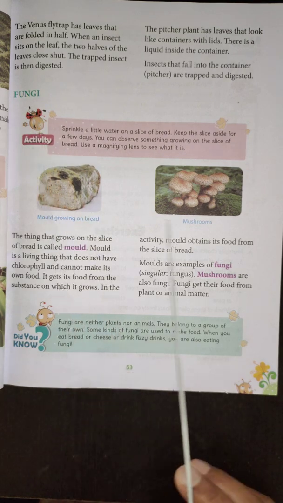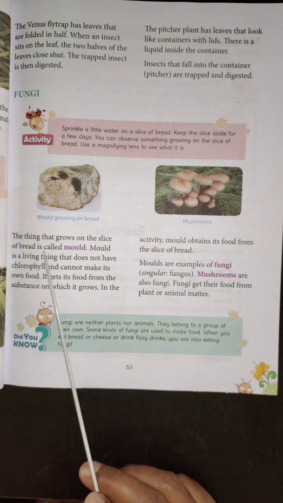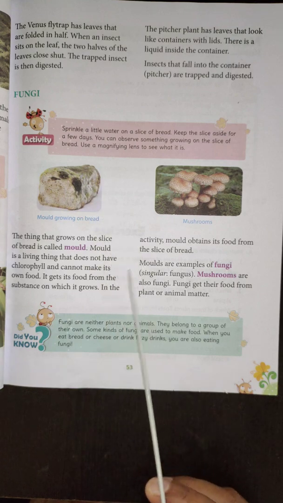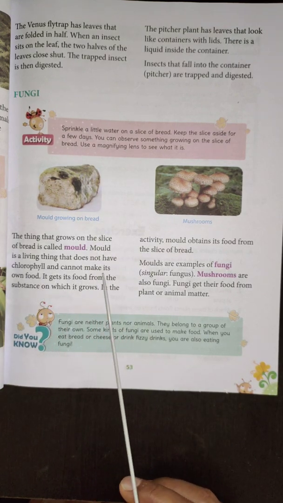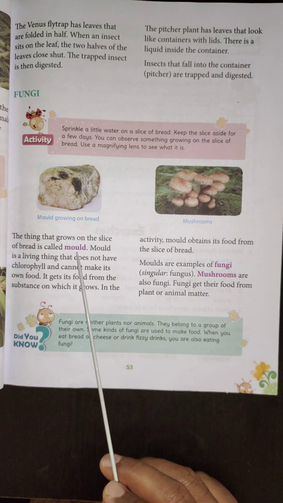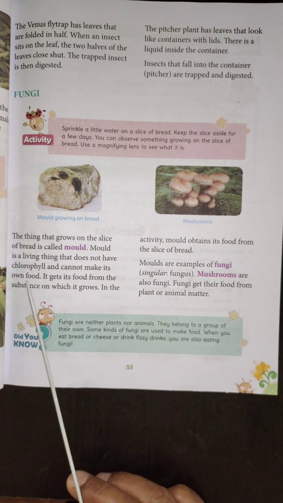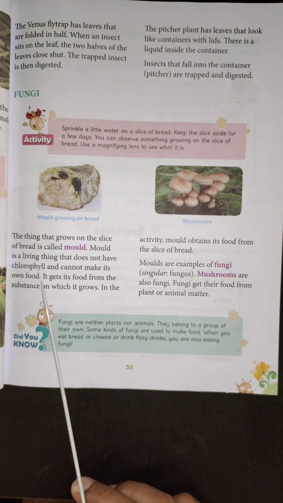Under fungi you are going to study mushrooms also. The thing that grows on a slice of bread is called mold. You can see some bluish colored structures. Mold is a living thing that does not have chlorophyll and cannot make its own food. Mold, which comes under fungi, doesn't contain chlorophyll pigment, so it is not green in color. As it doesn't contain chlorophyll, it cannot prepare its own food.